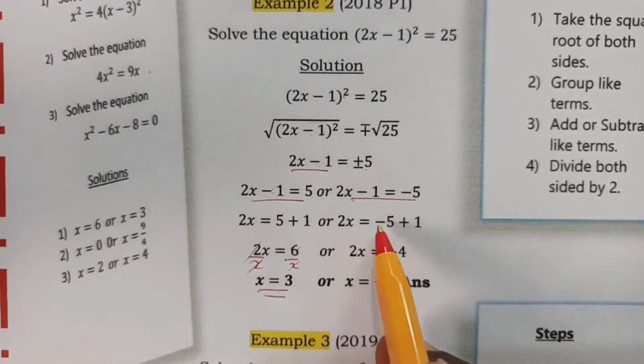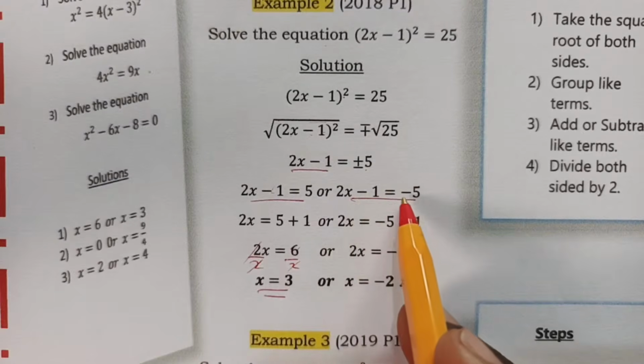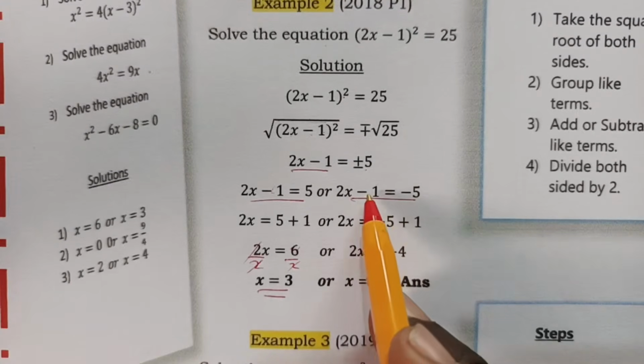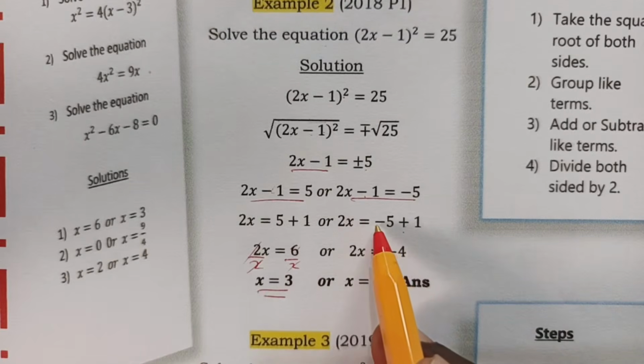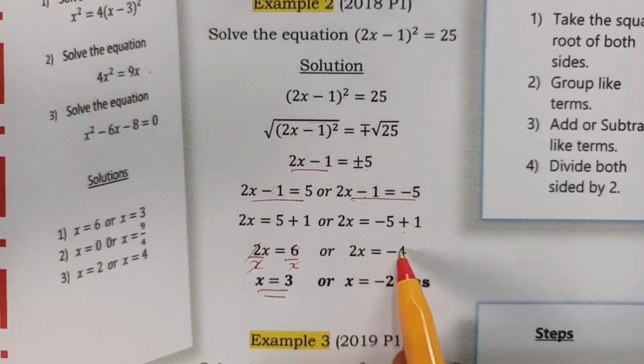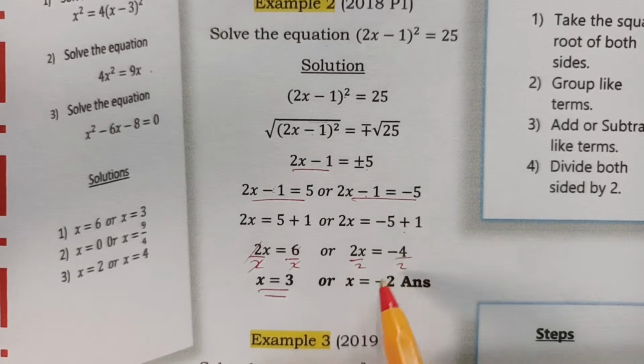For this one, the same concept. The 1 will come this side. It will be negative 5 plus 1 because it was minus 1, now it will be plus 1. When we say negative 5 plus 1, it will give us a negative 4. Divide by 2, x will be equal to negative 2.